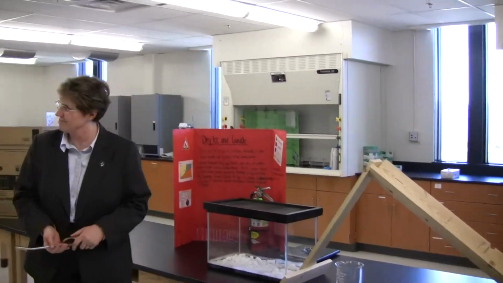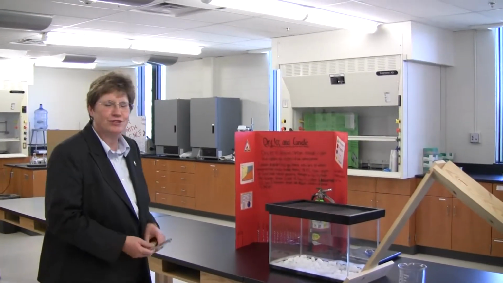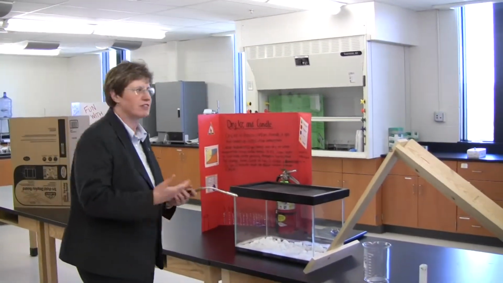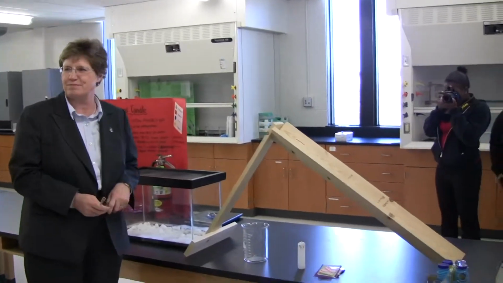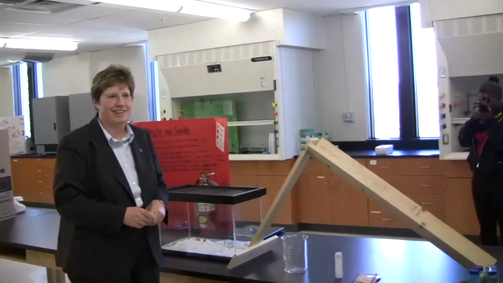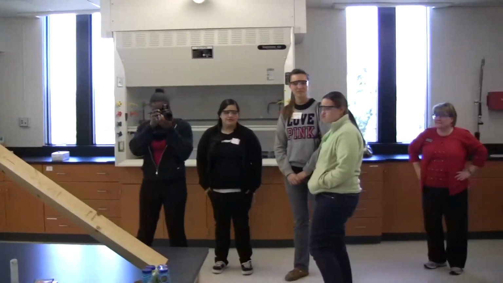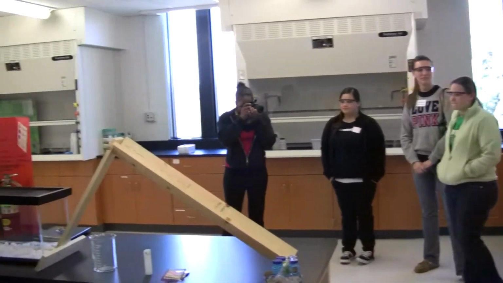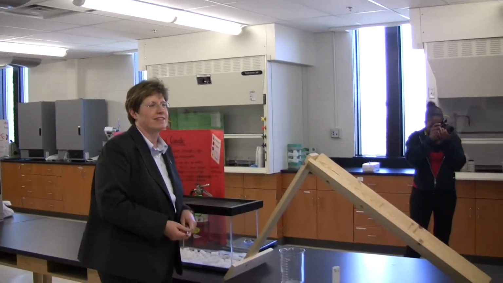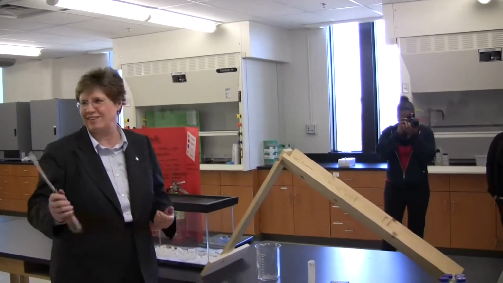Dry ice. Very good. What's dry ice? What is it actually? Chemically speaking, what do we call it? You can't answer. Somebody else. You know what that is? Carbon dioxide. That's right. So what's the chemical formula for carbon dioxide? CO2. You guys are really bright. You already know all this stuff.